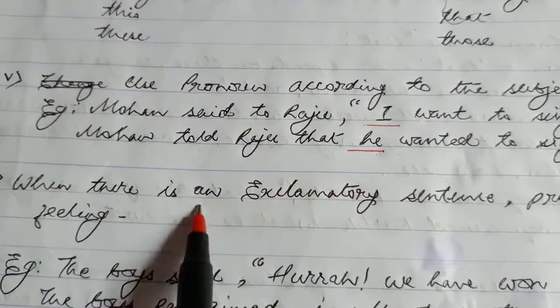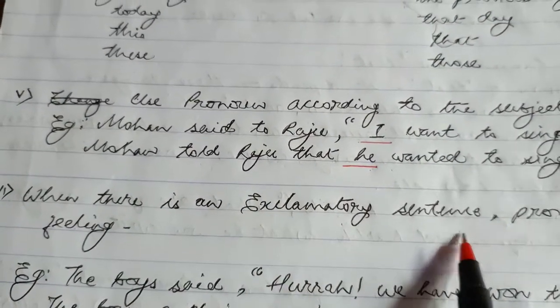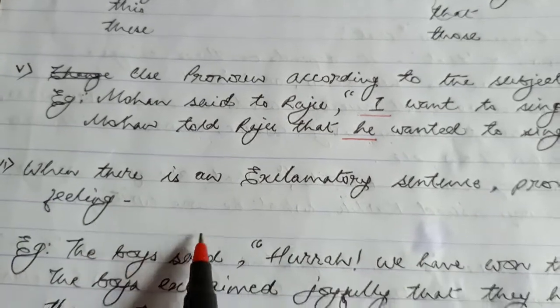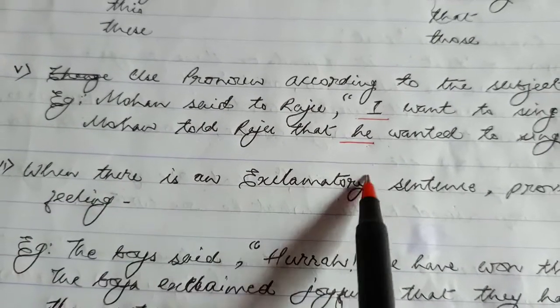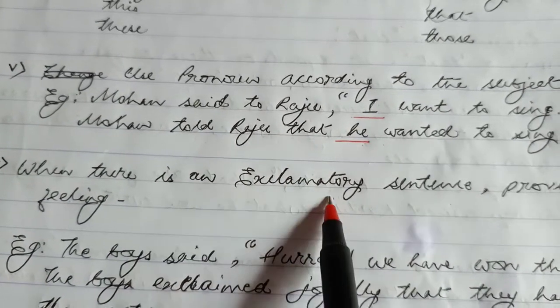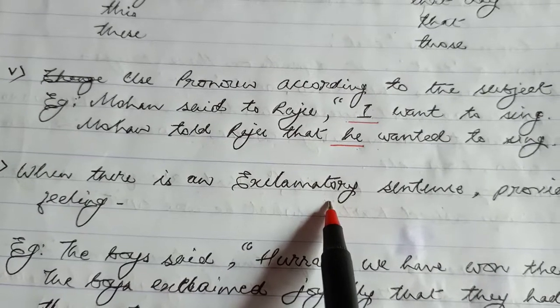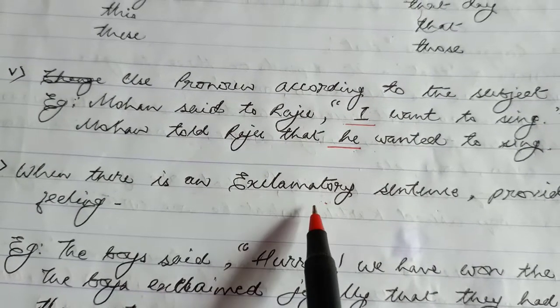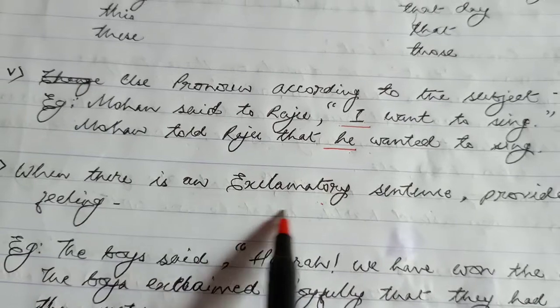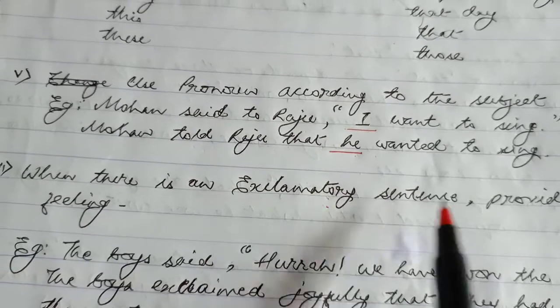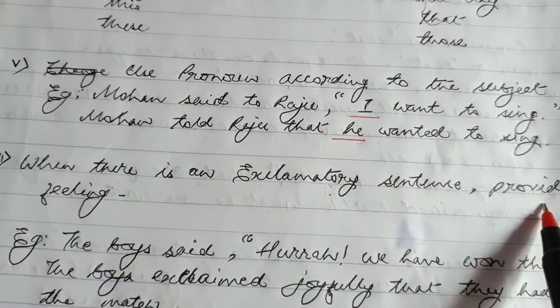Now the last one. When there is an exclamatory sentence, provide a feeling. Now what does it say? When there is an exclamatory sentence. Now what is an exclamatory sentence? This also we have discussed when we talked about sentences. So we have to provide a feeling when there's an exclamatory sentence.